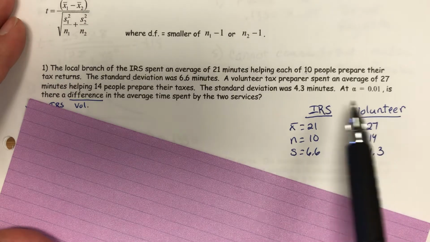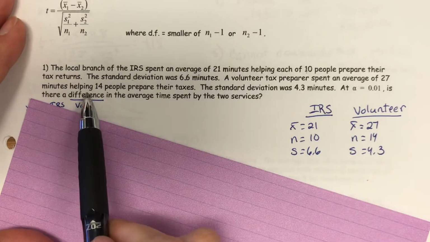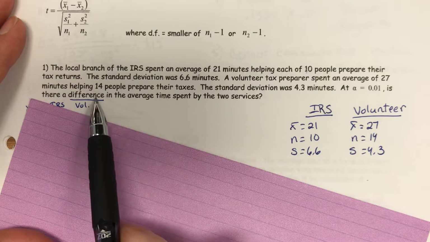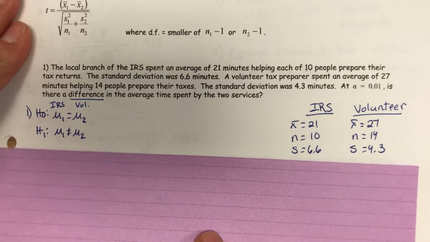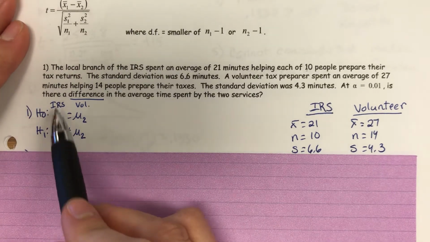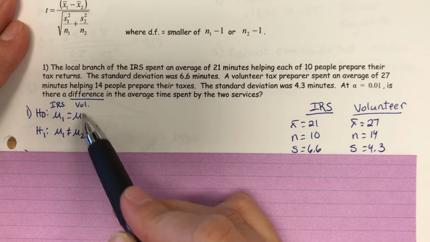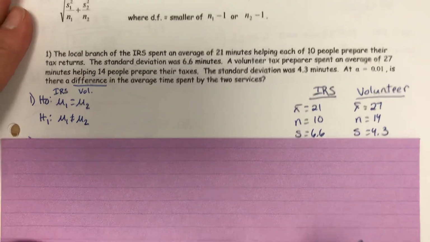Then you move over to your hypotheses. If it's saying, is there a difference in the average time spent, difference means equal, not equal, a two-tailed test. So I have my IRS first, my volunteers second.